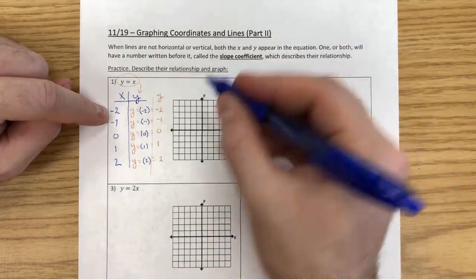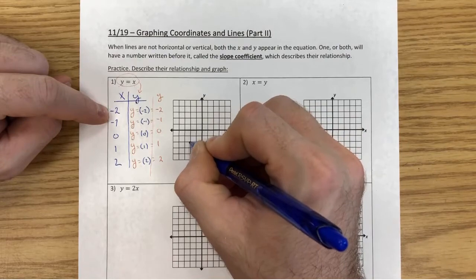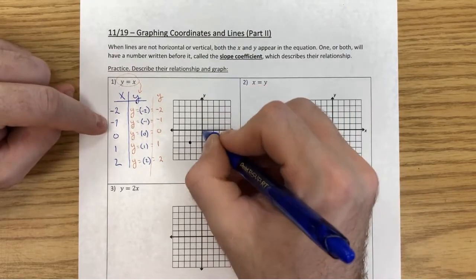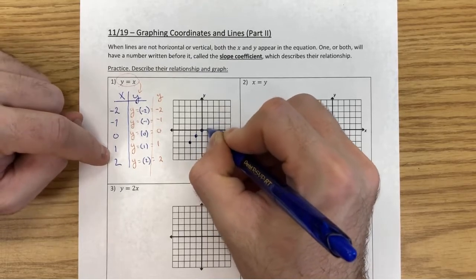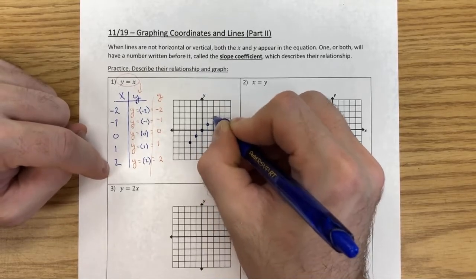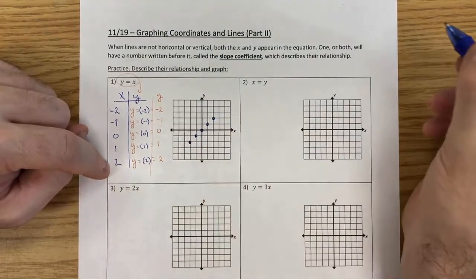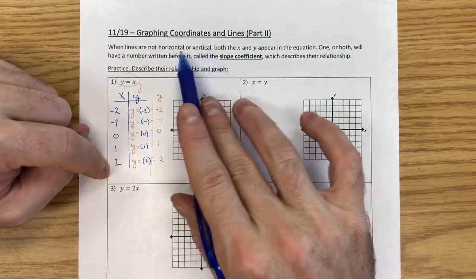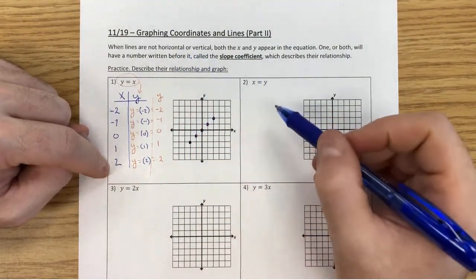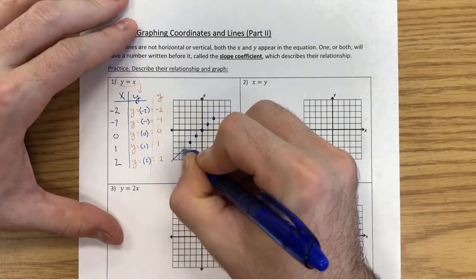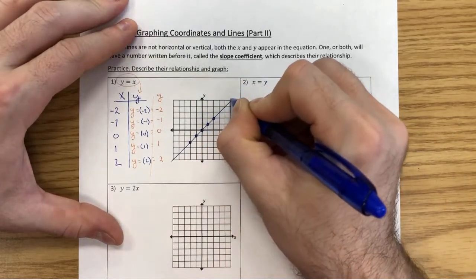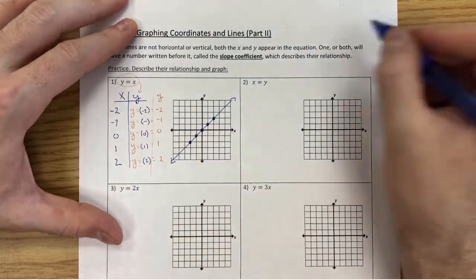So I'm going left 2, down 2. Left 1, down 1. 0, 0. Right 1, up 1. Right 2, up 2. And so we see that, again, this is not a horizontal or vertical line, it's a diagonal line. If we continue this line on in either direction, we're going to get something that looks like this.